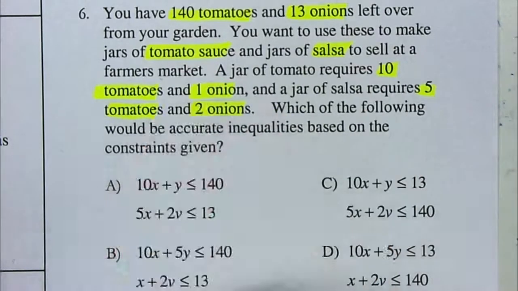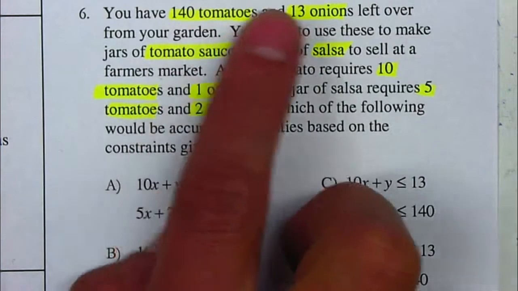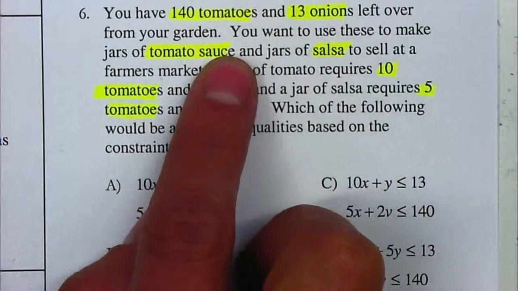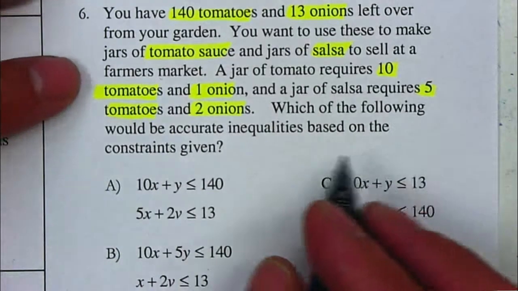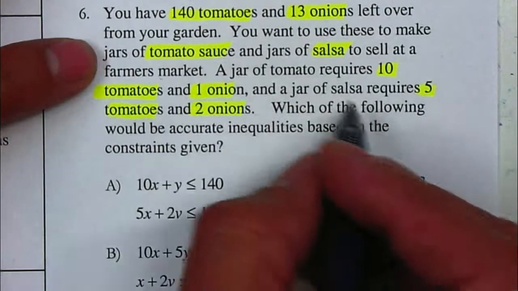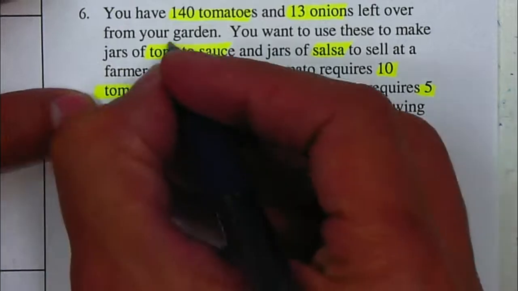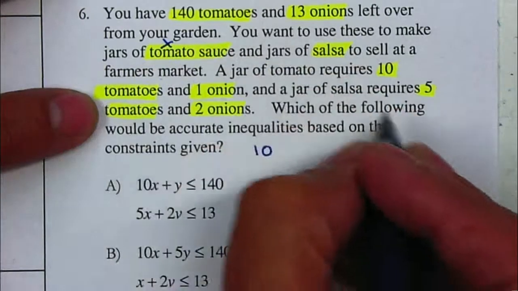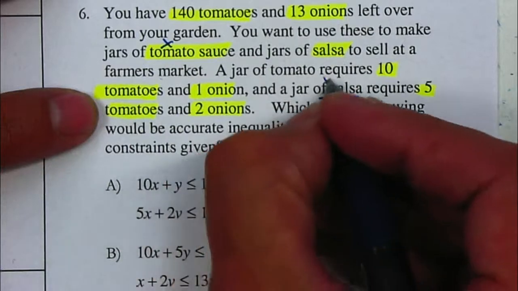We have 2 items: tomatoes and onions. So we're going to have an equation for the tomatoes and an equation for the onions. Let's go and find the tomatoes first. We're trying to make tomato sauce, which takes 10 tomatoes. The tomato sauce will be your x's, and your salsas will be your y's.